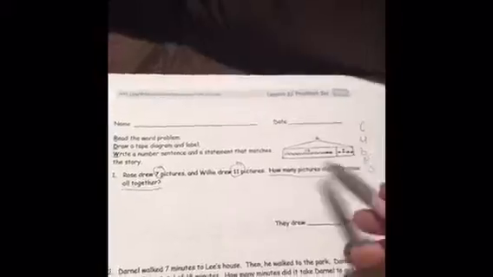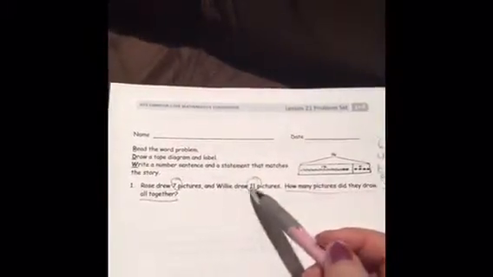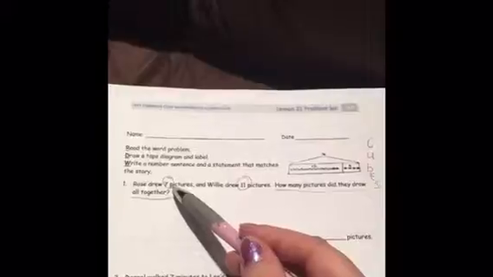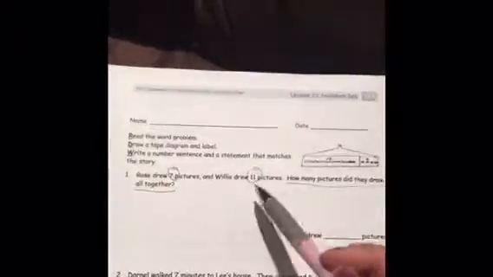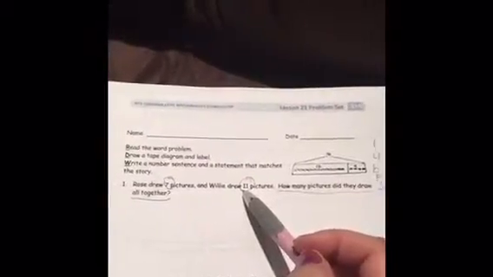B, now we're going to box the keywords. Rose drew 7 pictures and Willie drew 11 pictures. Sometimes the keywords come after the numbers. But if you notice, the word pictures comes after the number 7 and the word pictures comes after the number 11. So we don't want to box the same word, but we know that Rose drew 7.